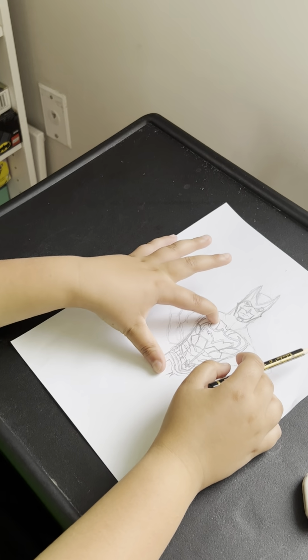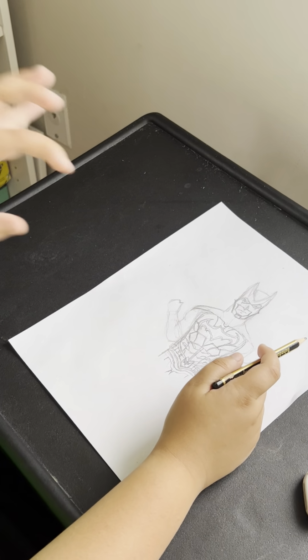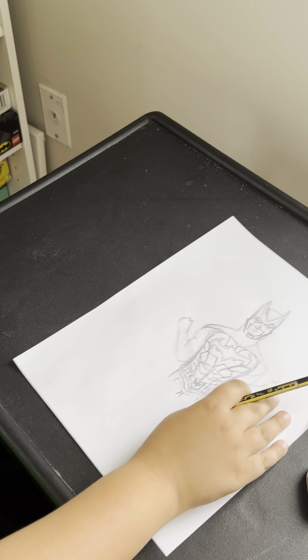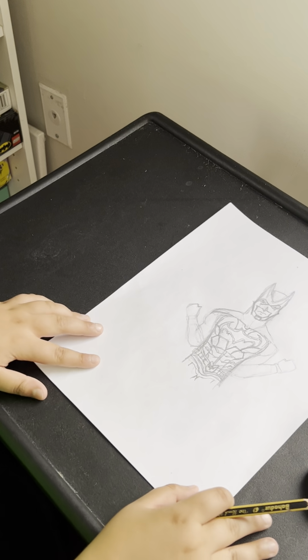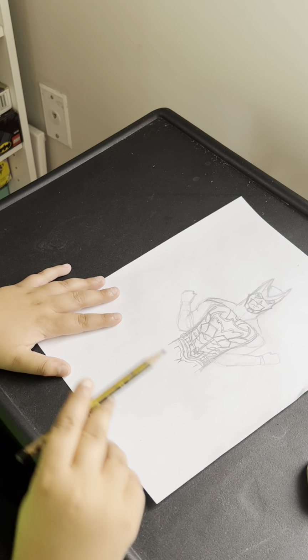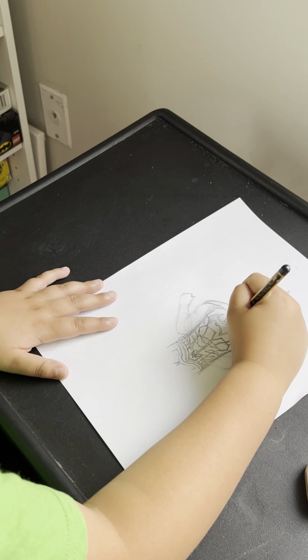that's the whole torso completed. And it's looking weird right now, but I promise you, once we shade it, everything will come together. Everything will be all right.